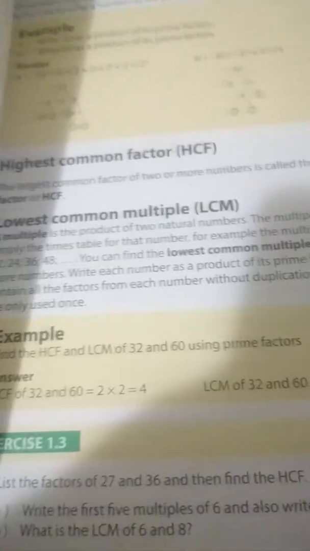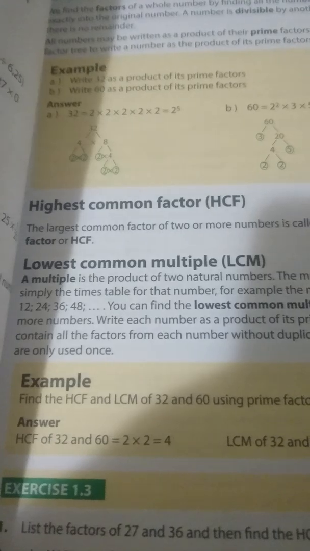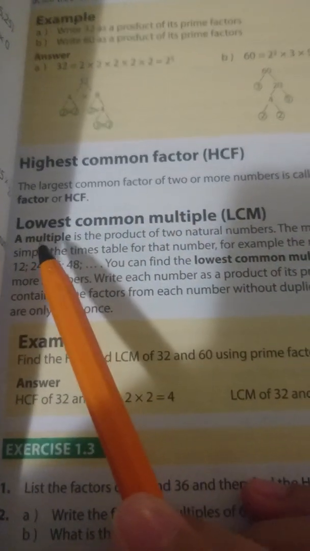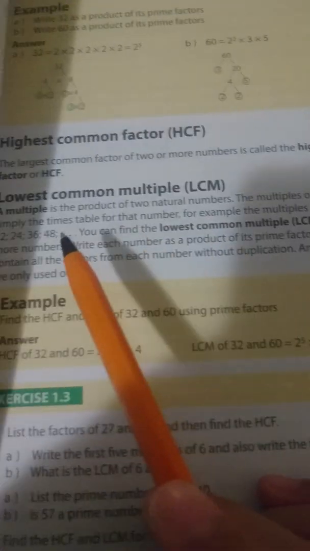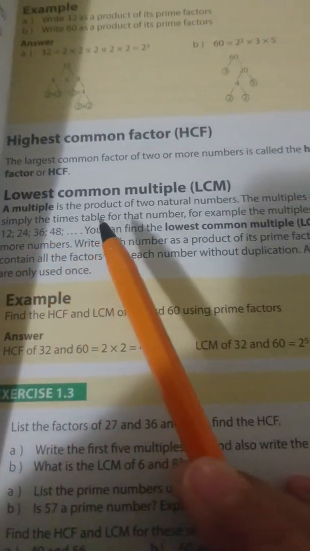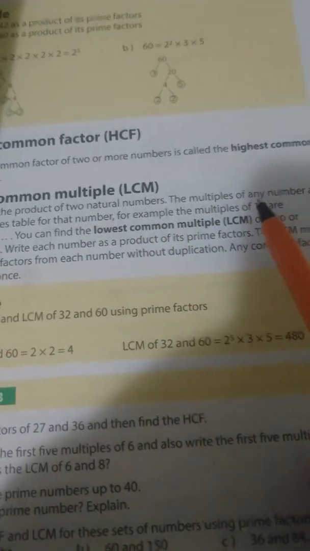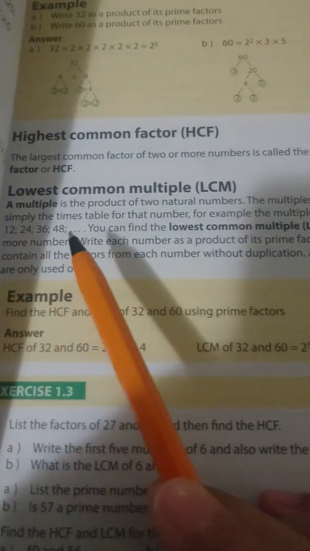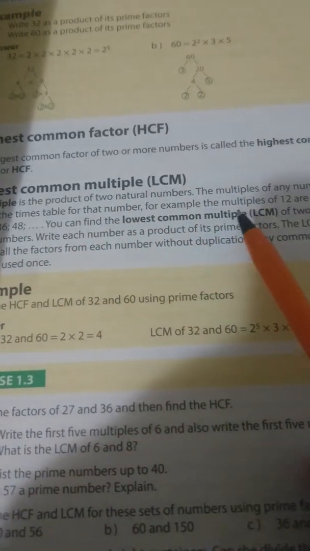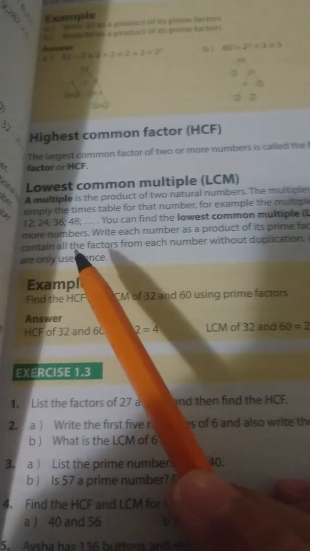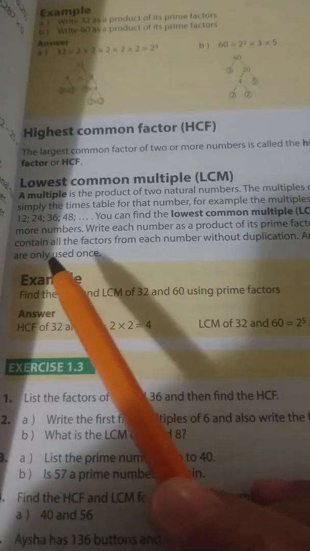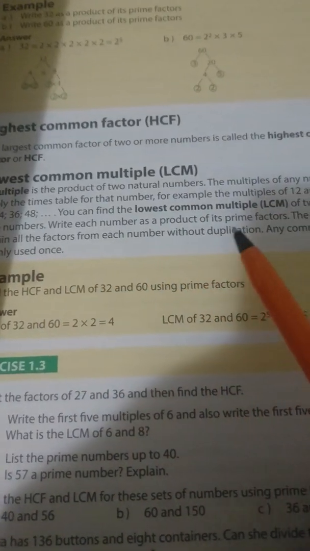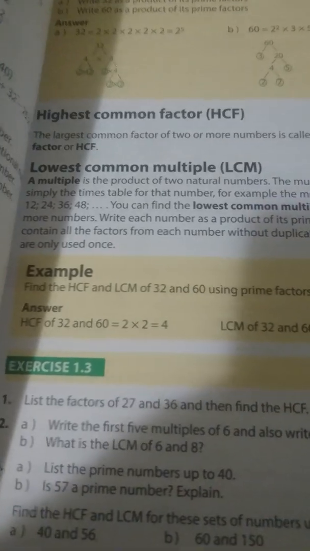Some shortcuts for finding the HCF and LCM I'll show you now. A multiple is a product of two natural numbers. The multiples of any number are simply the timetables for that number. For example, the multiples of 12 are 12, 24, 36, 48. You can find the lowest common multiple of two or more numbers. Write each number as a product of its prime factors. The LCM must contain all the factors from each number without duplication. Any common factors are used only once.